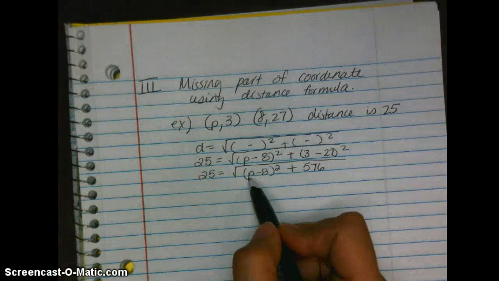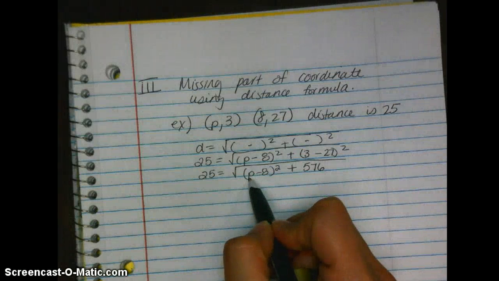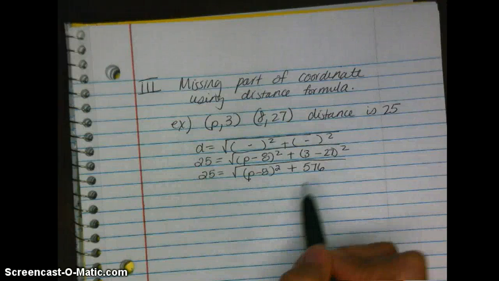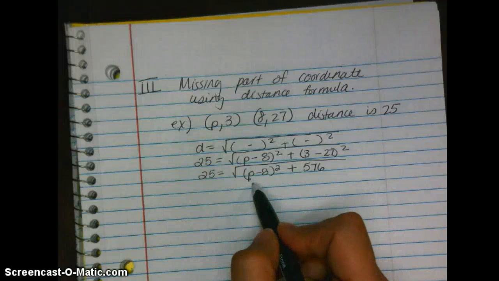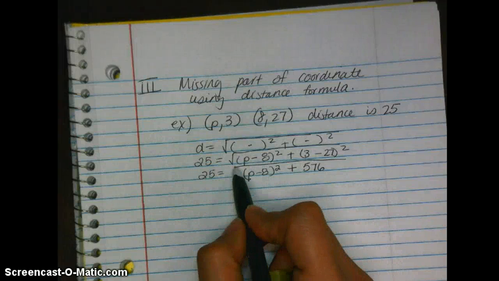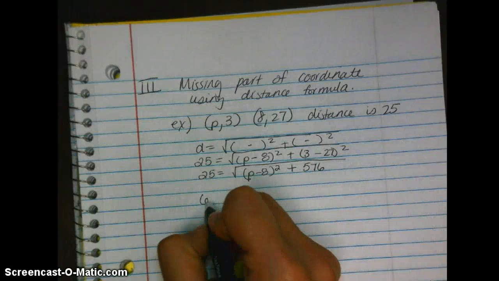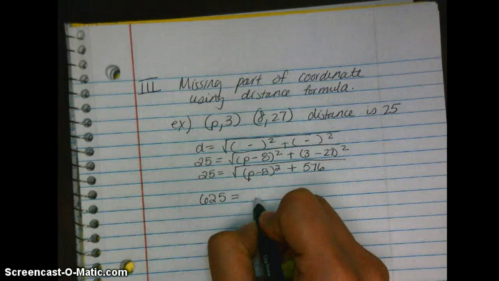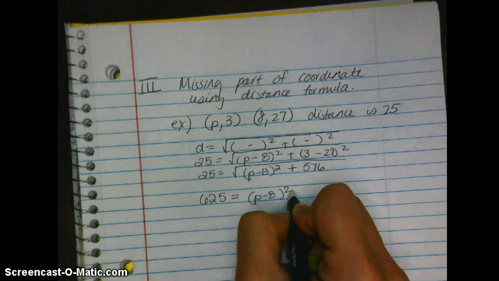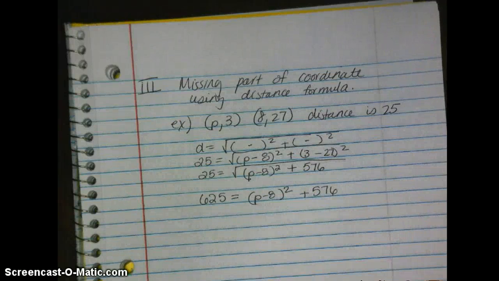All right, so I'm trying to solve for p. There's more than one way to do this, but I don't want to overcomplicate it and create more work for myself. So the next thing I'm going to do is get rid of the square root sign here by squaring each side. So 625 equals p minus 8 quantity squared plus 576.